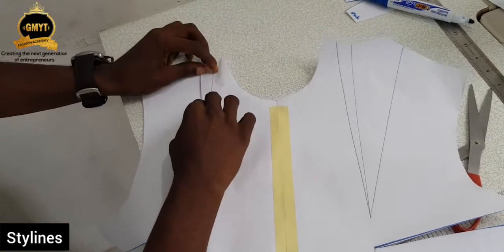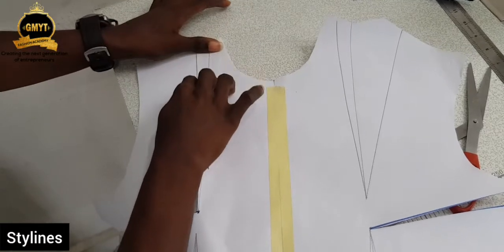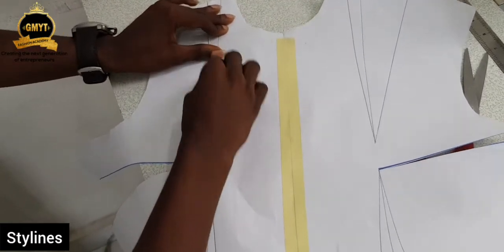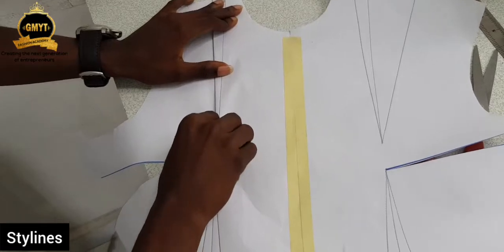You are not just closing up the dots, but you are closing it up totally, making sure that you don't have any room for excess at the shoulder.